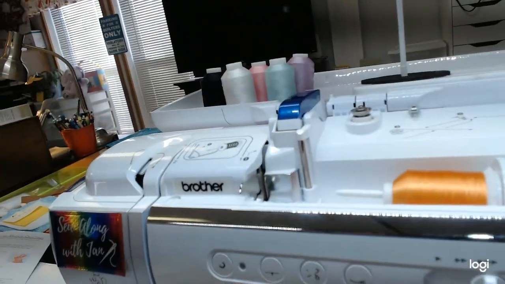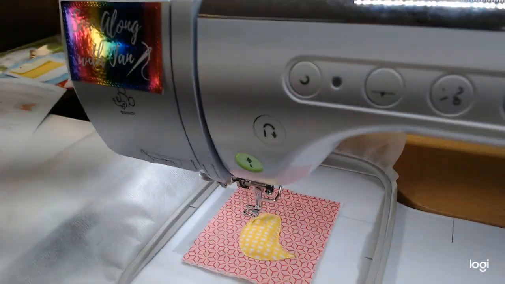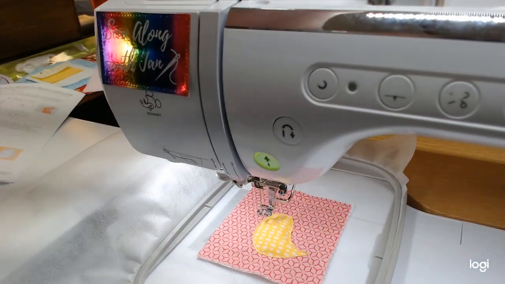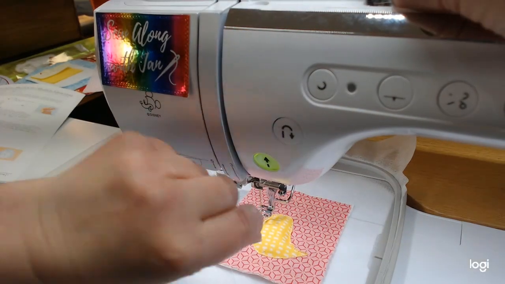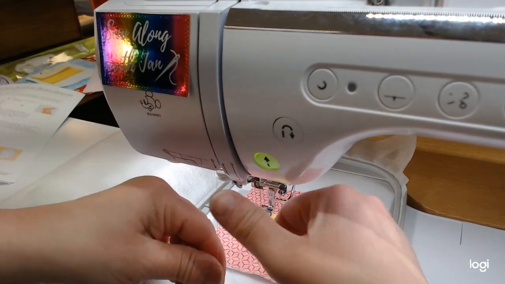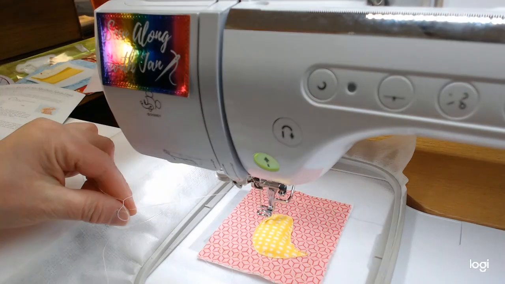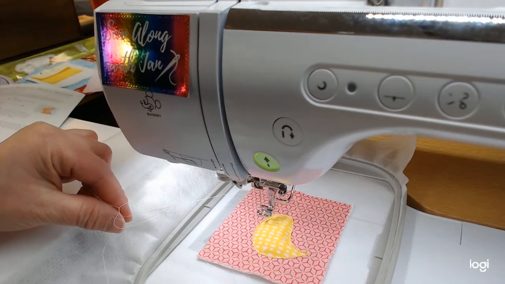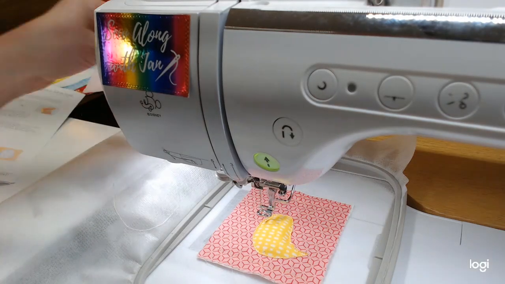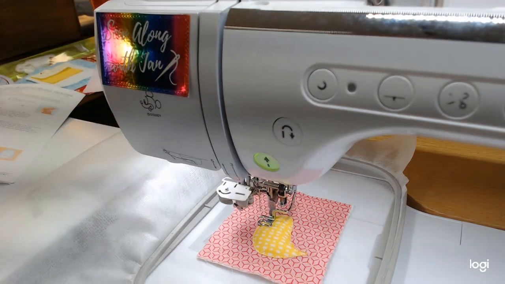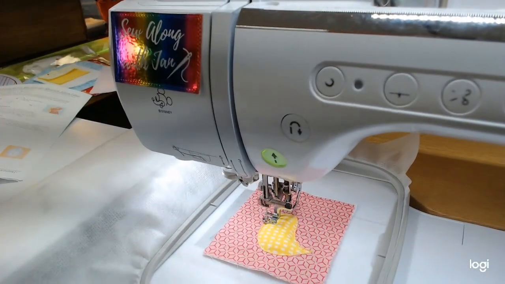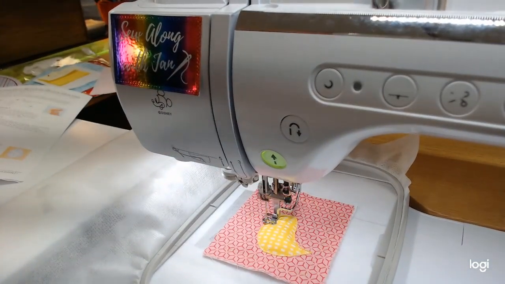Oops, sorry about that. Caught it on my watch. Pull that down a little bit so you can see. So we'll do this, and then I will be back in a moment when we do the next step, which is going to be, I believe, the satin stitch for the little chick. Okay. All right. So this is going to be the beak and the legs.